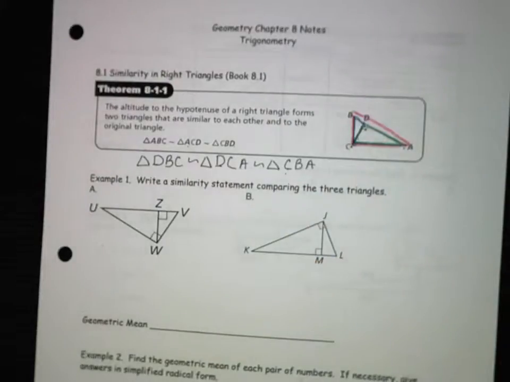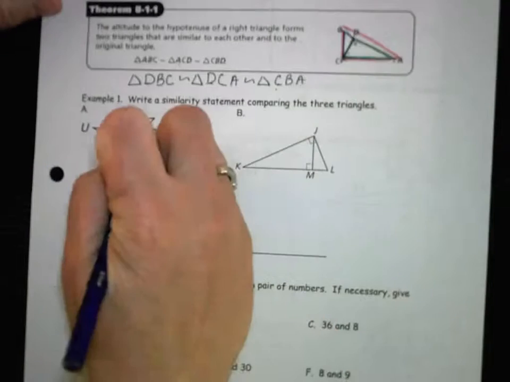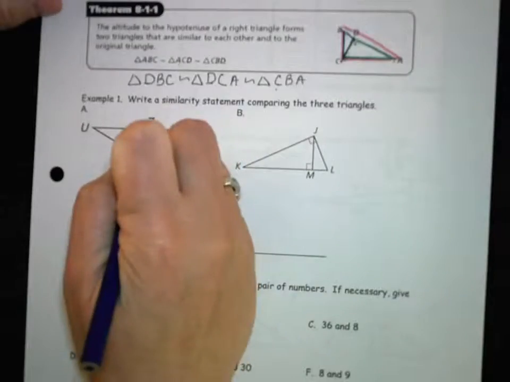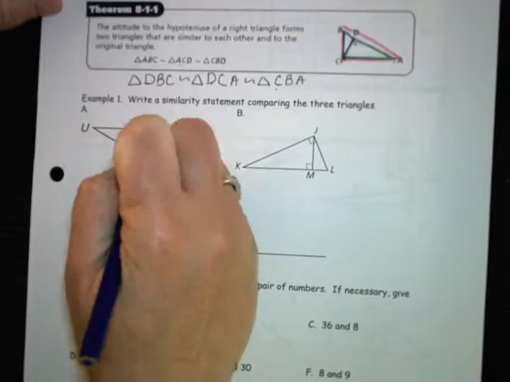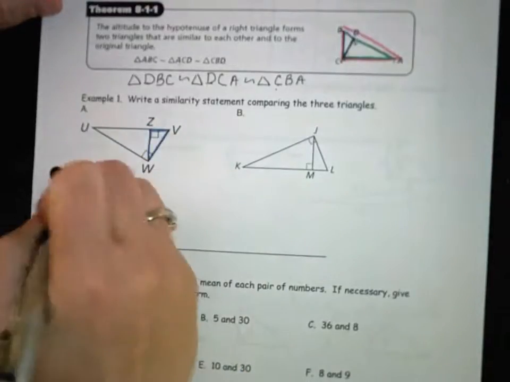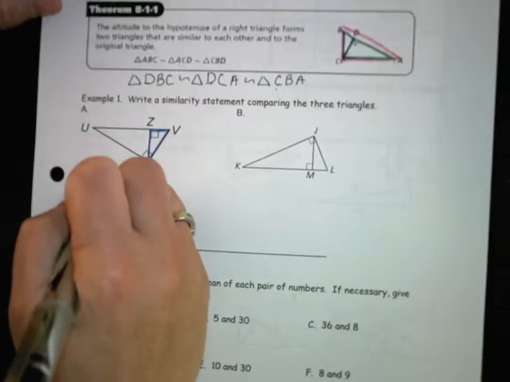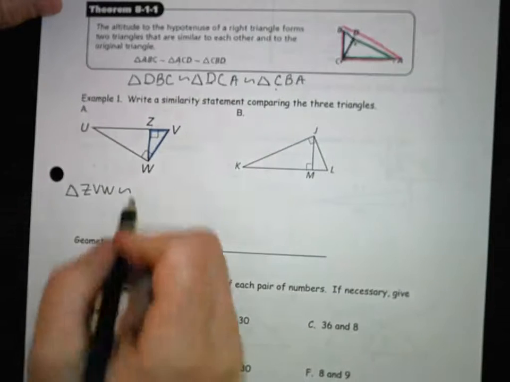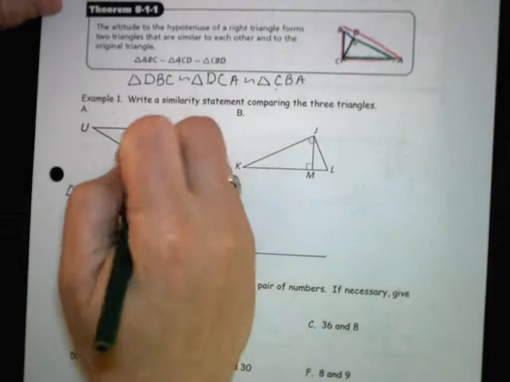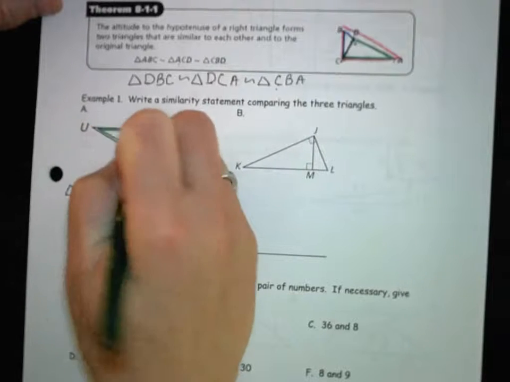So we have two examples here where you are asked to write a similarity statement, and I'm going to color these in again. I'm going to start with my blue triangle. I'm going to go from the right angle across the short side across the hypotenuse. So my first triangle is triangle ZVW. The second triangle, start with my right angle, go across the short side, and then across the hypotenuse.